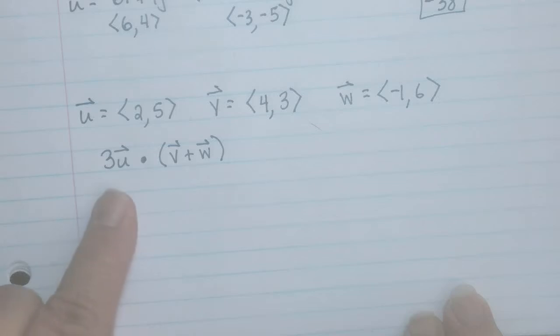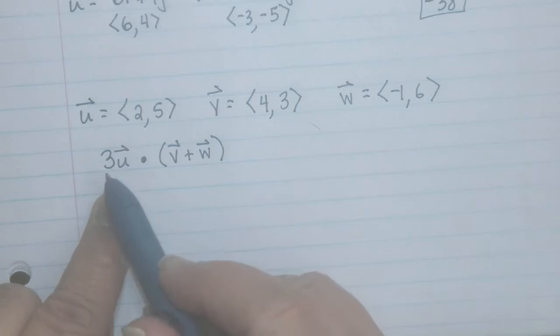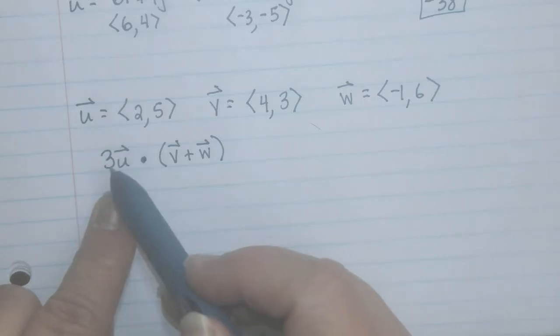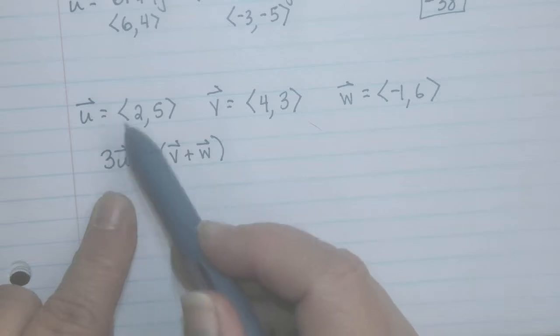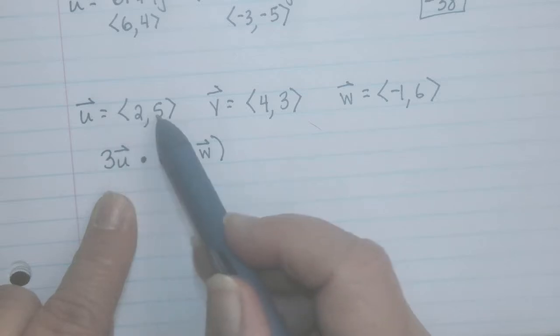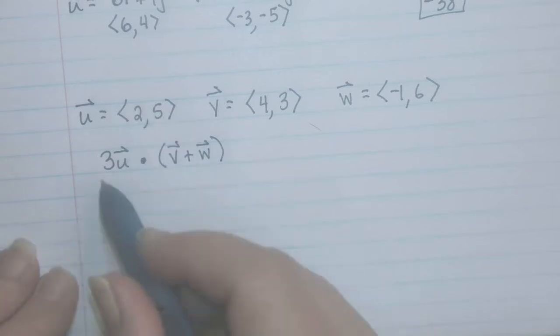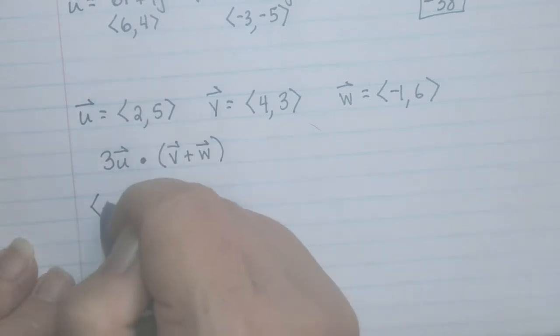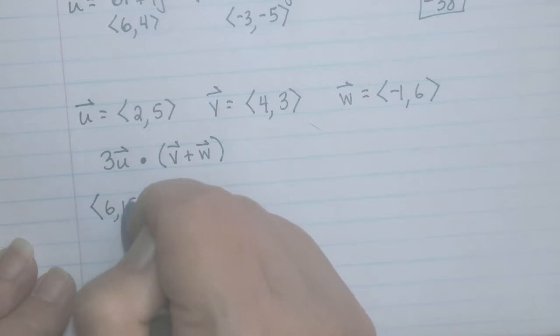So I'm going to start with doing this scalar multiplication. So remember, if I want to take vector u and multiply it by 3, it's very similar to distributing. I do 3 times 2 and 3 times 5. Right? So 3 times vector u would come out to be 6, 15.